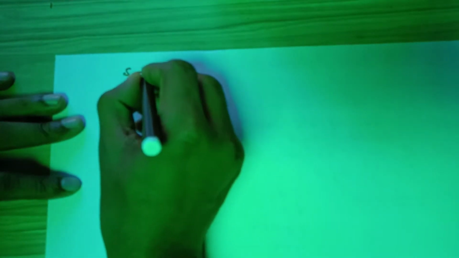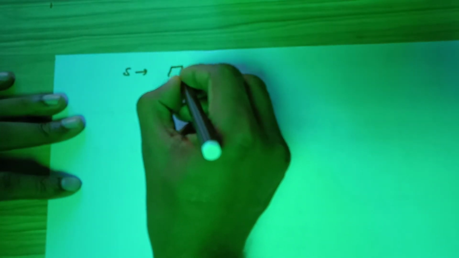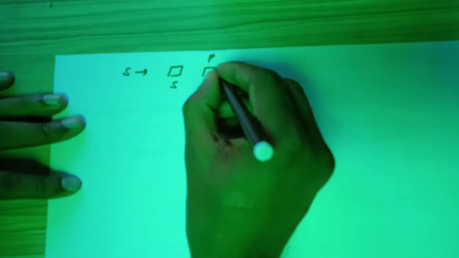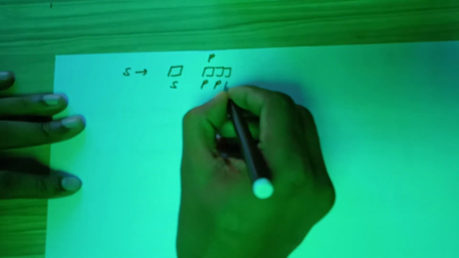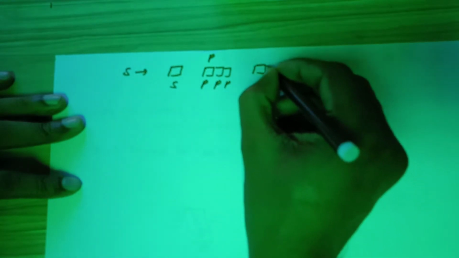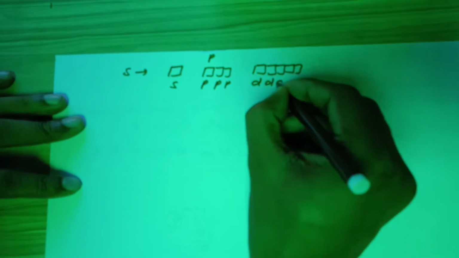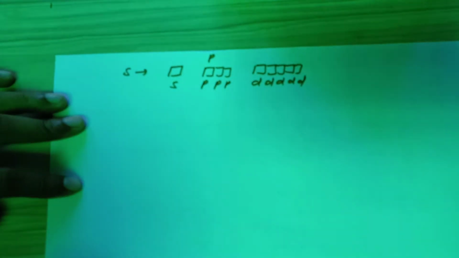Let's see the number of orbitals in a given block. Suppose S has a single block, which is the s orbital. P has 3 orbitals, so it will be p, p and p. D has 5 orbitals, so it will be d, d, d, d and d.